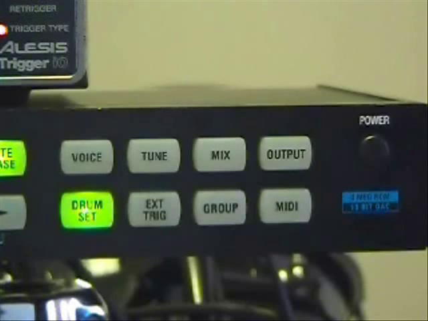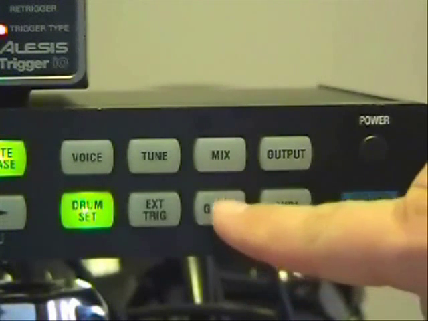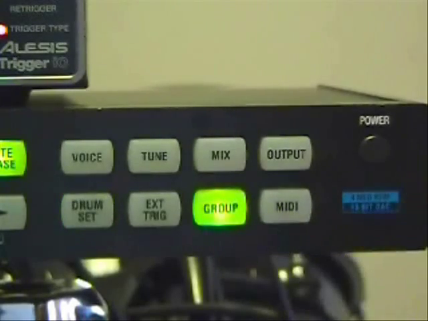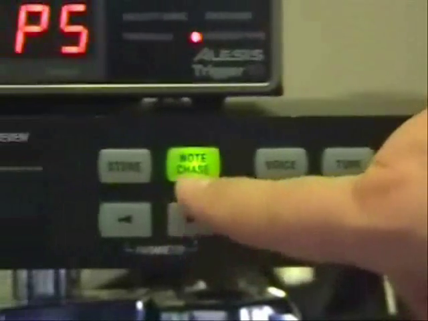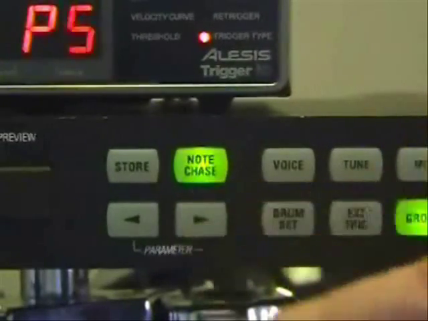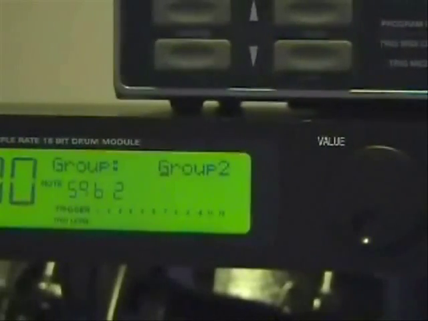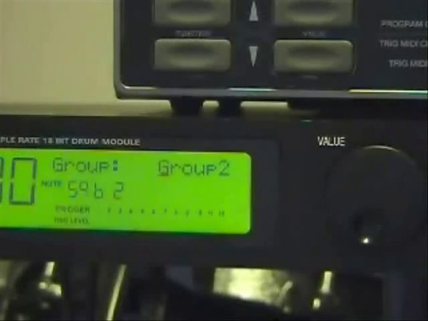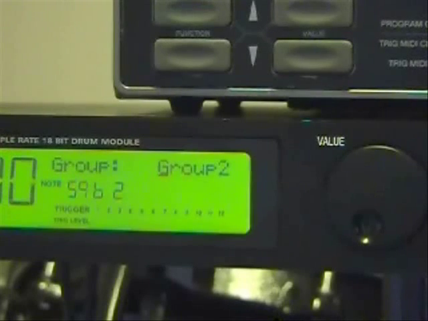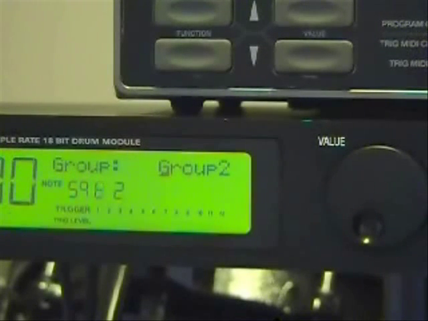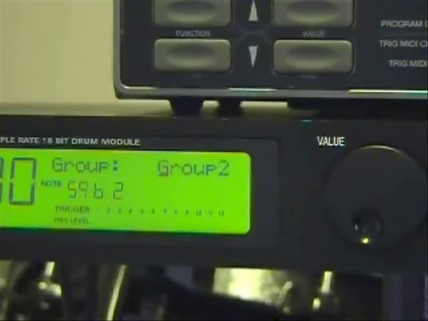To do that, what we're going to do is we've got our Alesis I/O set up. So we're going to press group. You'll notice that the note chase button is lit up. Go ahead and look at the screen here. You notice I've got it set up in group 2. And that's where you want both the crash and the choke. You want them set into group 2.